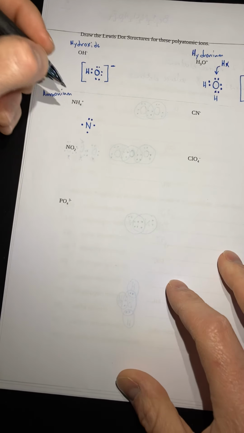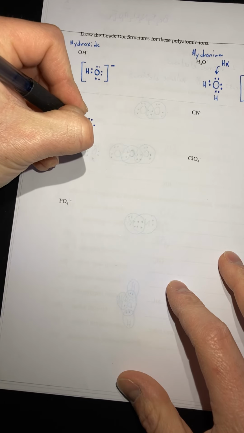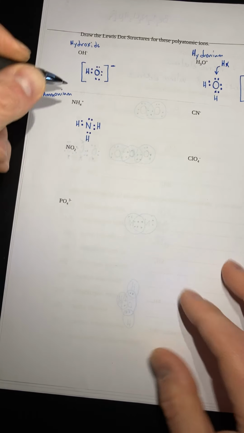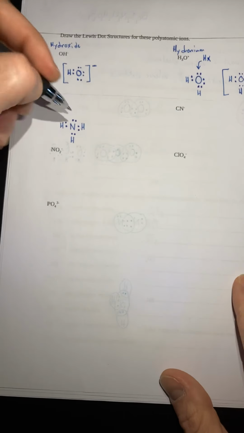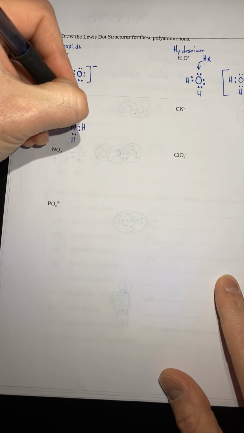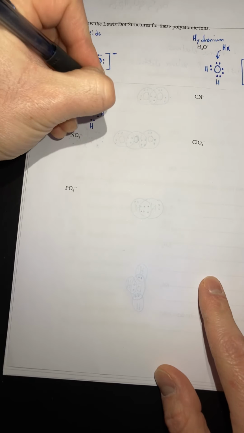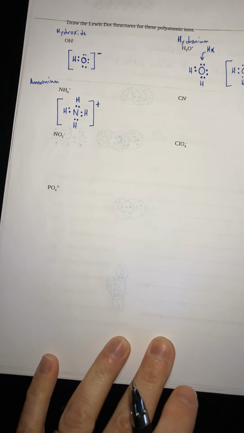All right, 3 of these are easy. You got one hydrogen that's going to fit in right here. This hydrogen is going to fit in right here. This hydrogen is going to fit in right here. The 4th hydrogen, because it is NH4, loses the electron just like it did up here to form the hydronium ion. So it's just going to lose that electron and come in and bond right there. Put that in brackets. Put a positive sign because it lost an electron. And everybody is happy.